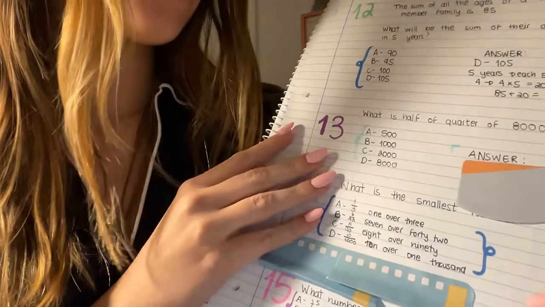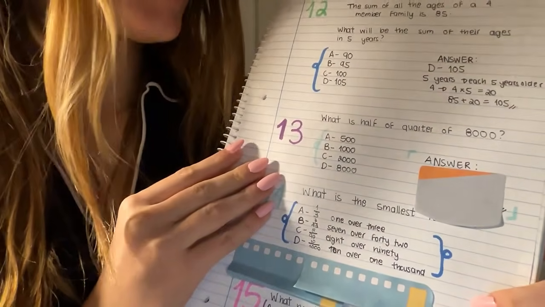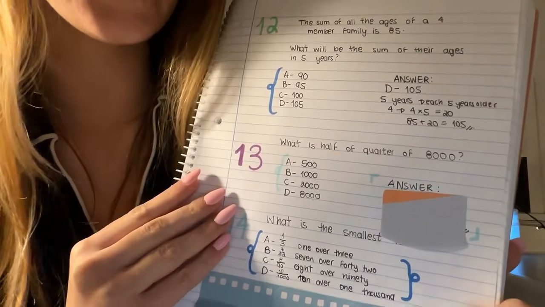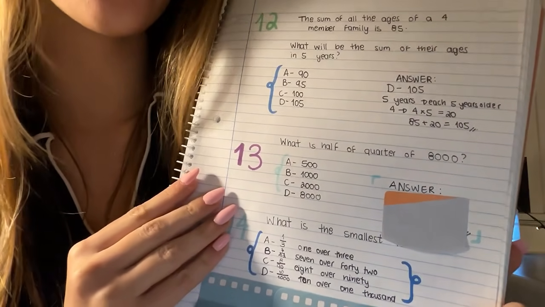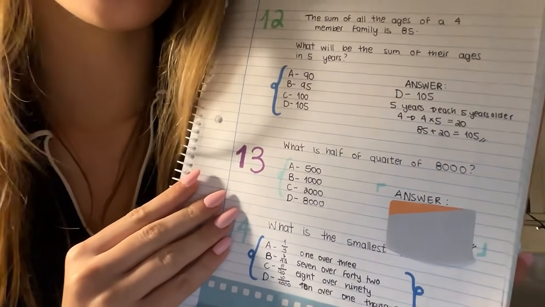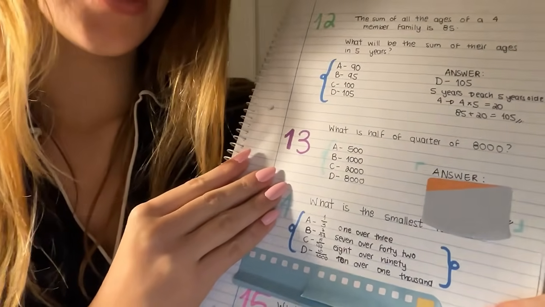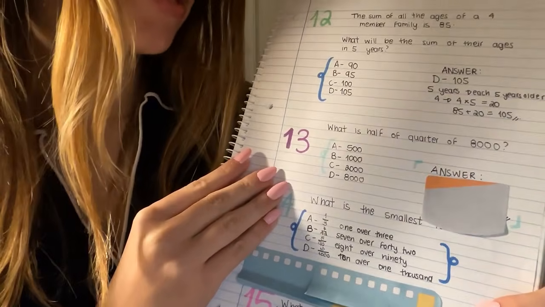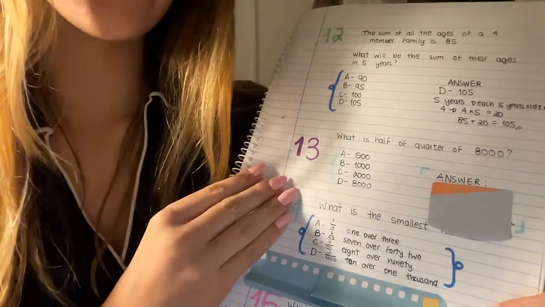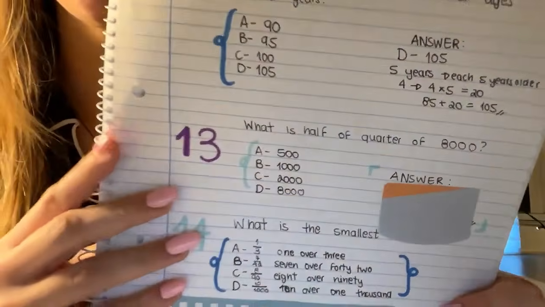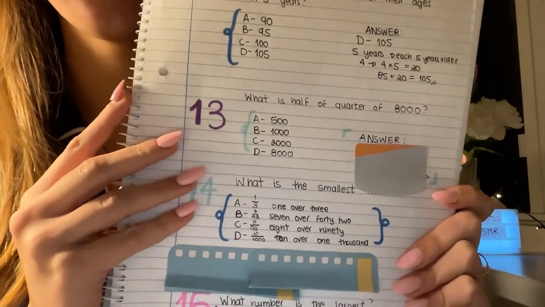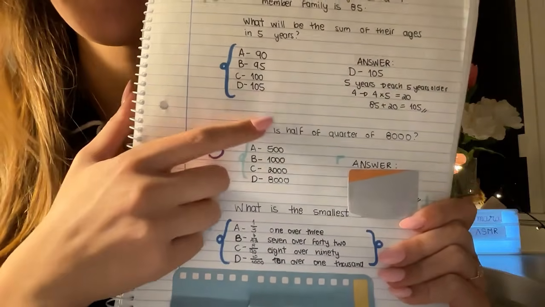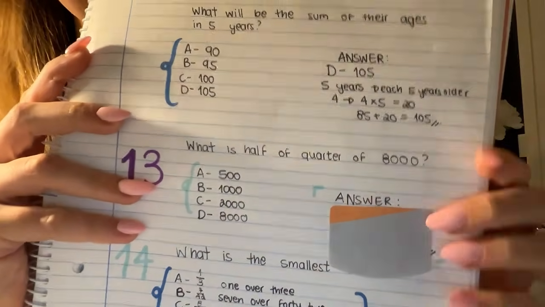Alright, let's move on to question 13, which asks, what is half of a quarter of 8,000? Half of a quarter of 8,000. Again, we have 4 possible answers. Is it A, 500, B, 1,000, C, 2,000, or D, 8,000? Again, I'll let you take a look at all of the possible answers.